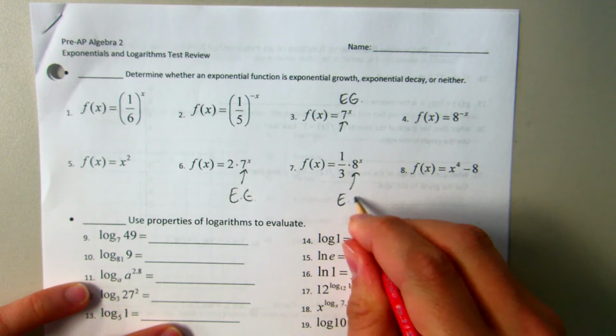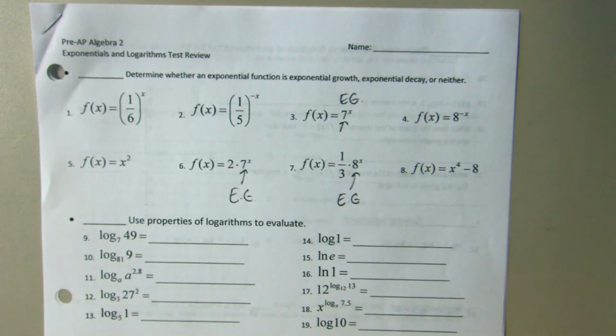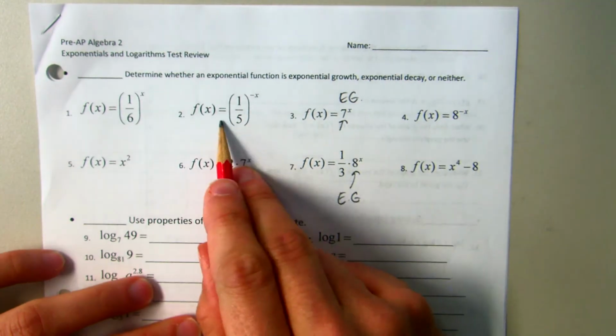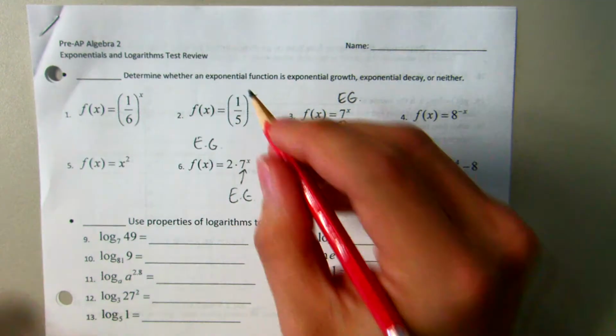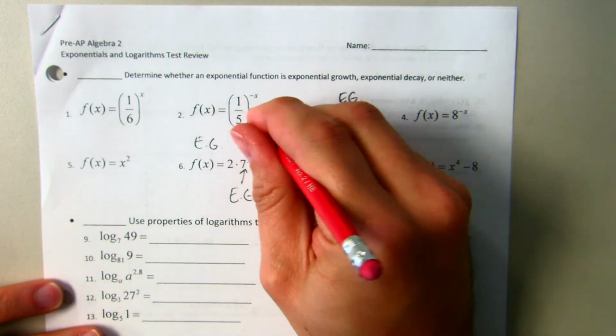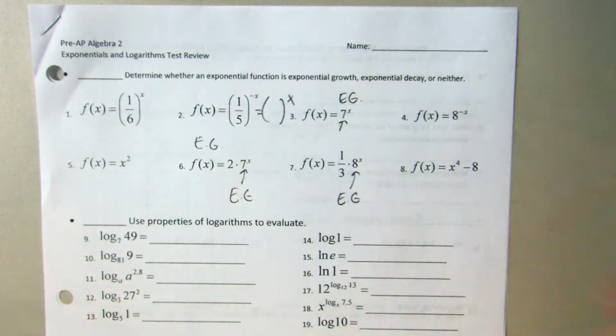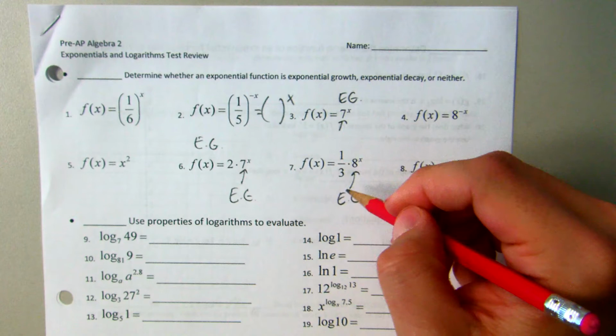This one, the 8 is the base. It's exponential growth. And then sometimes, like number 2 is also exponential growth, but it's a little bit trickier to see. It's got a negative x. You need to think of it as having a positive x so that you can apply that same rule.